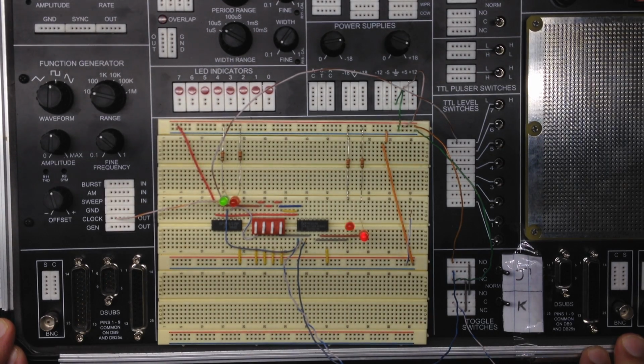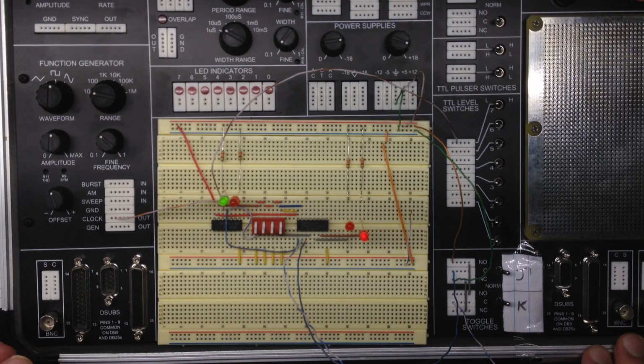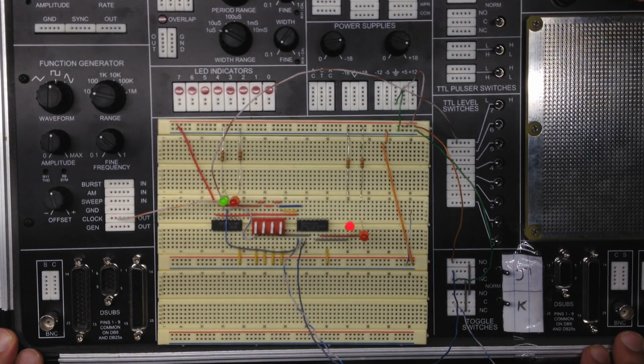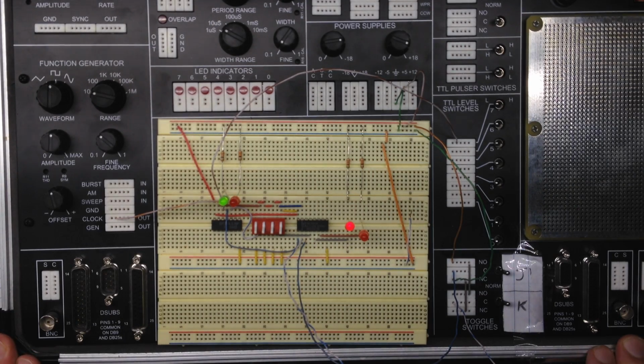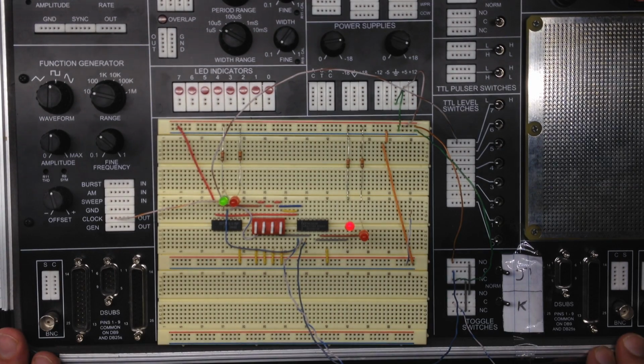Step number one, looking at the inputs, shows that if we have a low on the preset and a high on the clear, there is no effect based off the clock or the D input; we are going to have a high on Q and a low on Q0. So whenever we hit low on the preset and high on the clear, we should see the red LED turn on.